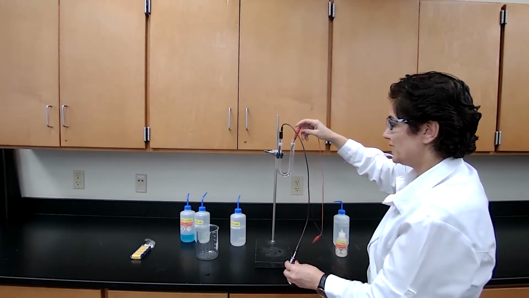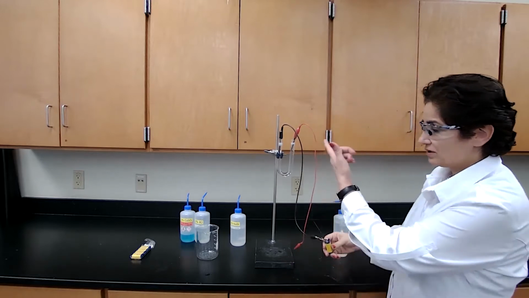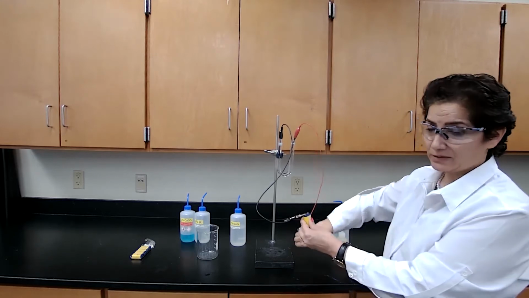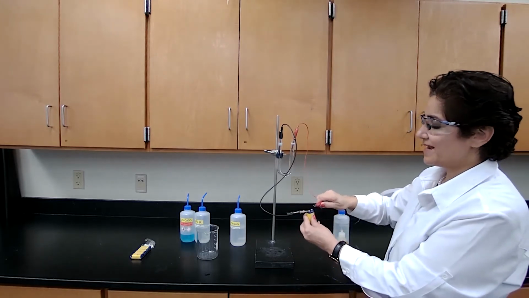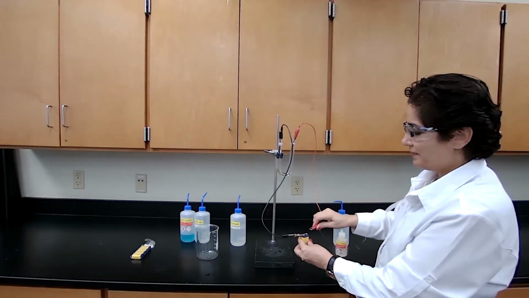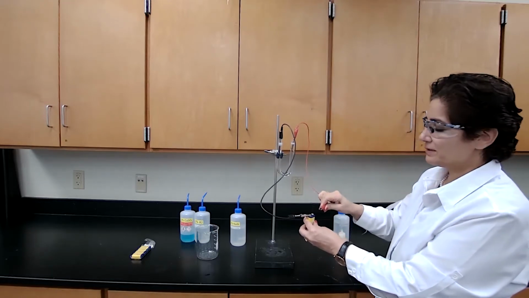Based on the chemical reaction that is taking place, we can determine which side is the cathode and which side is the anode. What happens on the cathode side is reduction, and oxidation happens on the anode side.